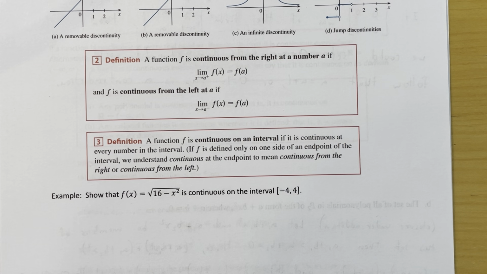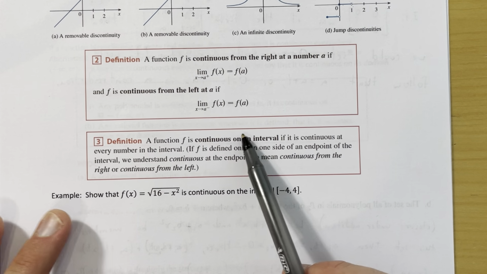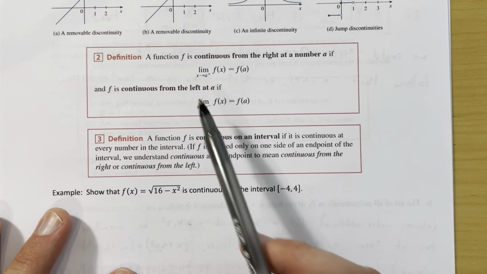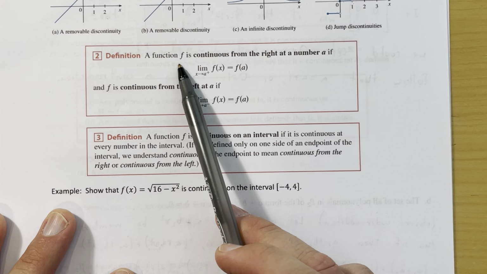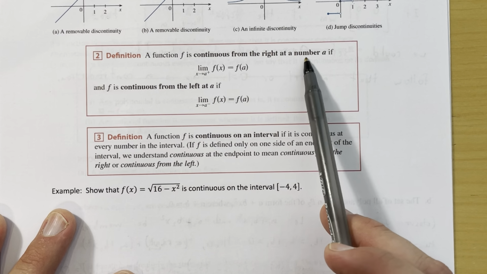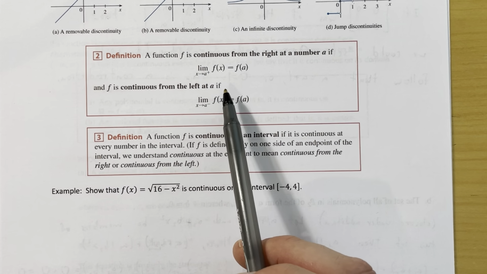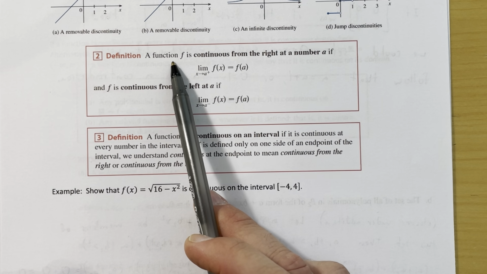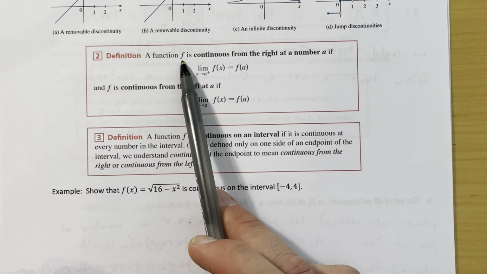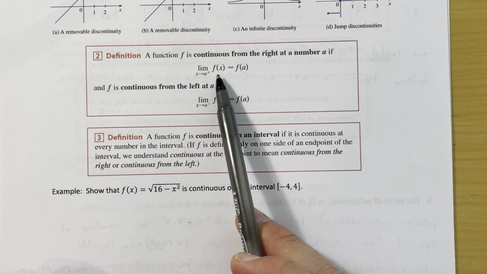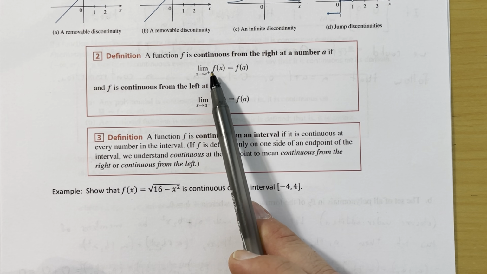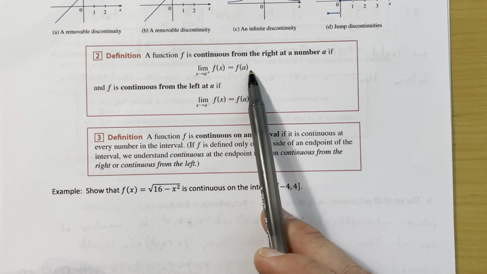And that's what our definition of continuity allowed for, checking for continuity at one specific number at a time. To lead into the definition of continuity on an interval, we start with this definition. What does it mean for a function to be continuous from the right at a number a, and then similarly continuous from the left? So if we have a function f that's continuous from the right, what that means is that the limit as x approaches a from the right of f of x is equal to f of a.